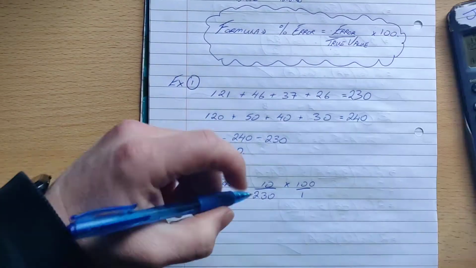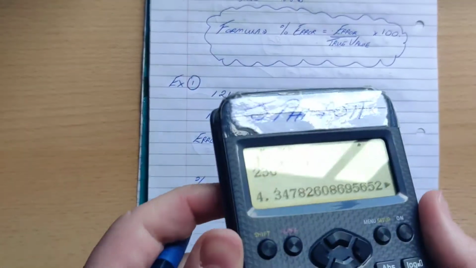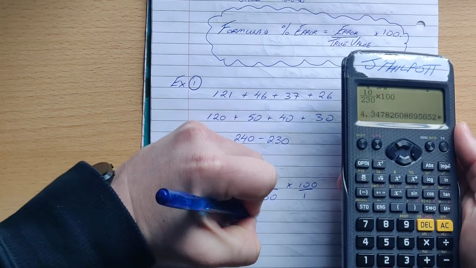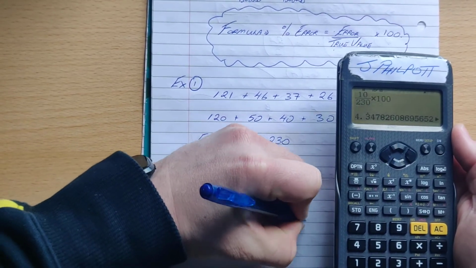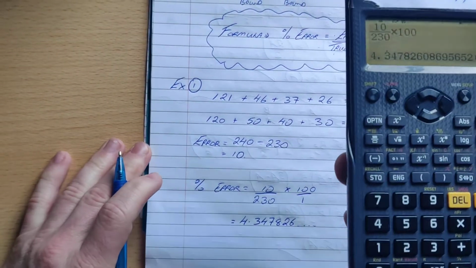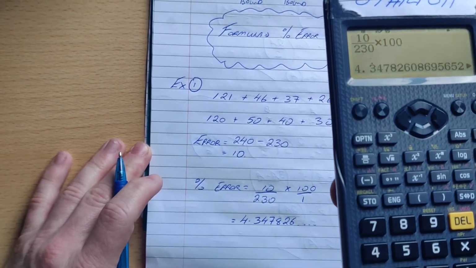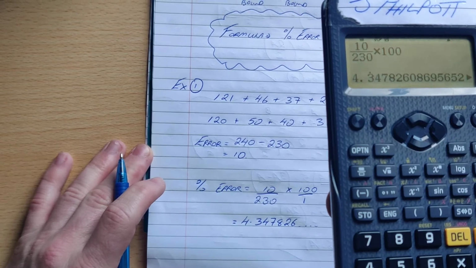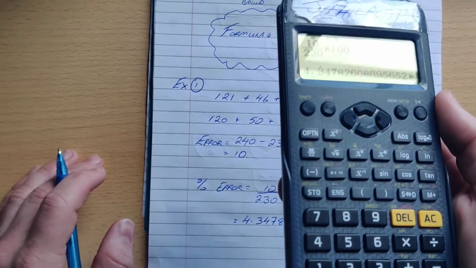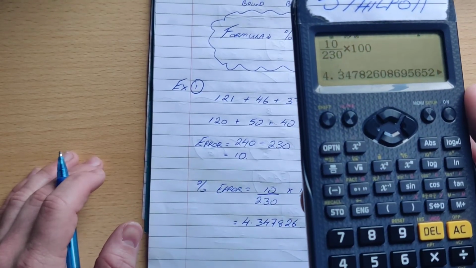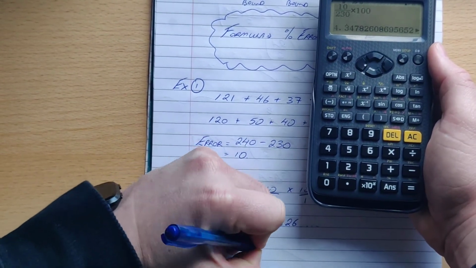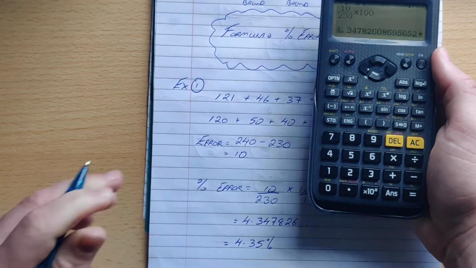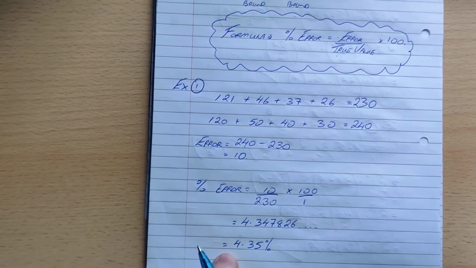So it keeps going on. So I'll write down the rough number first, 4.347826 and so on. If they want that to the nearest whole number, it would be 4%. If it was to 1 decimal place, 2 decimal places, you just round according to those numbers. So I'm going to go to 2 decimal places, so that would be 4.35%. So that's the percentage error of our number.